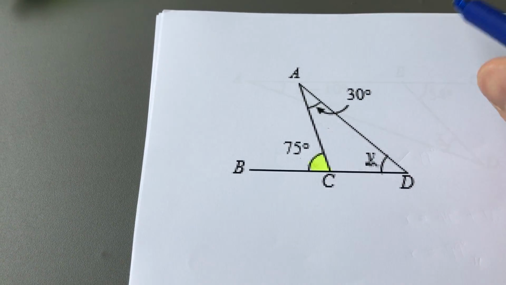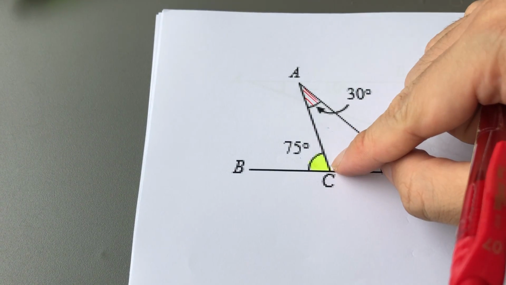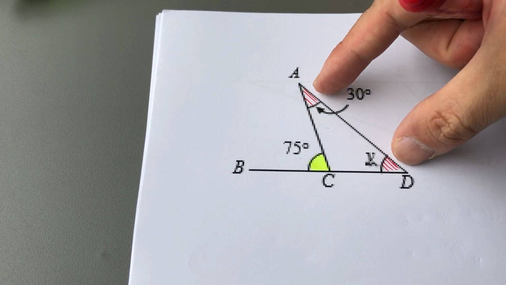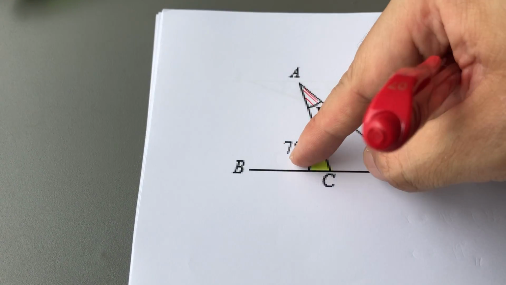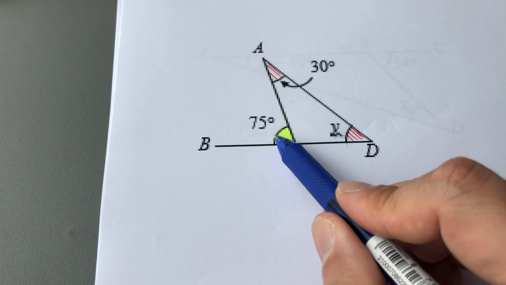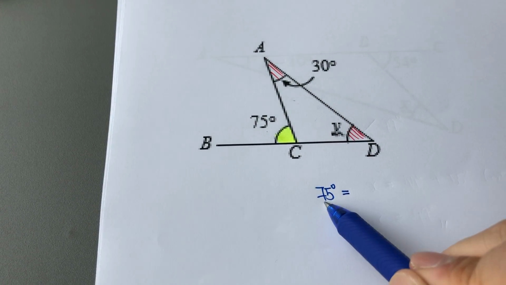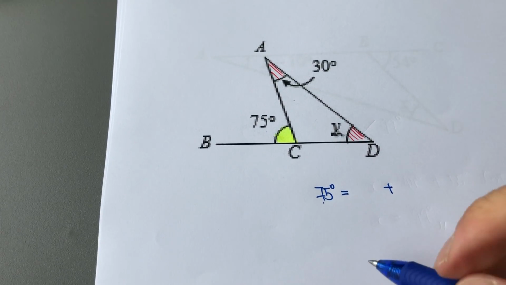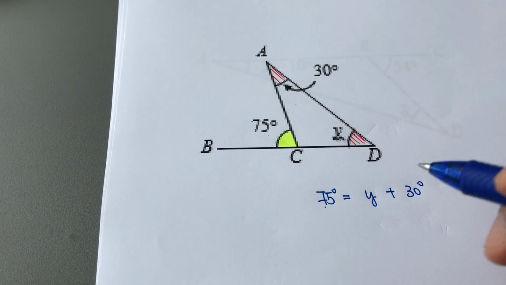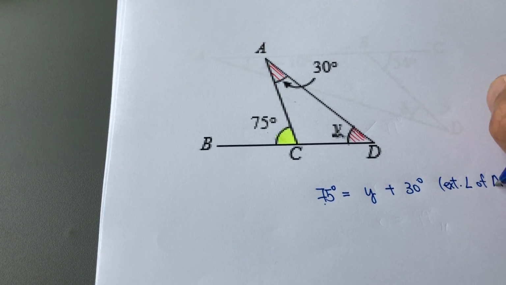And what about 30 and y? They are inside the triangle, and they do not touch the exterior angle. They are not the one next to the exterior angle. So these two are the interior, and this is the exterior. So can you write down the relationship? We always start from the exterior angle. So you should write down 75 degrees first. Exterior angle equals the sum of the two interior angles, y plus 30 degrees. Reason: exterior angle of triangle.